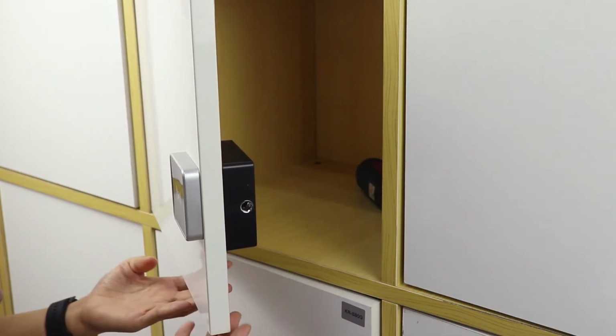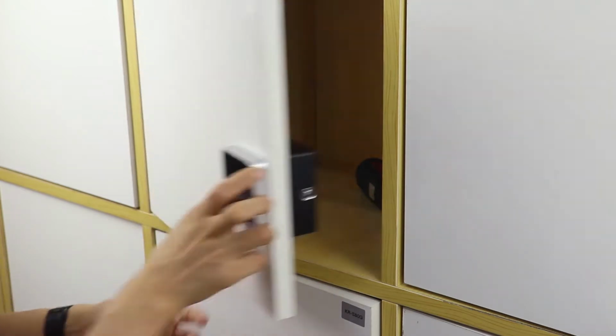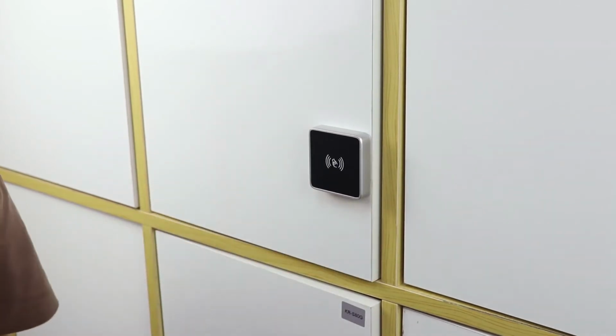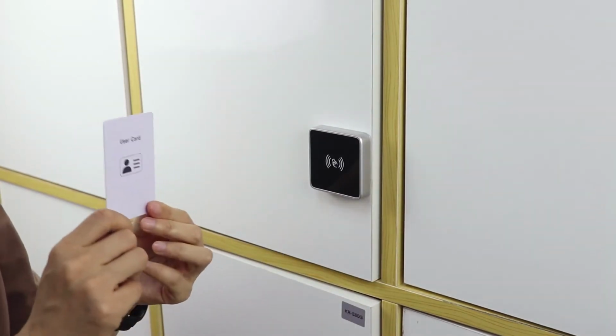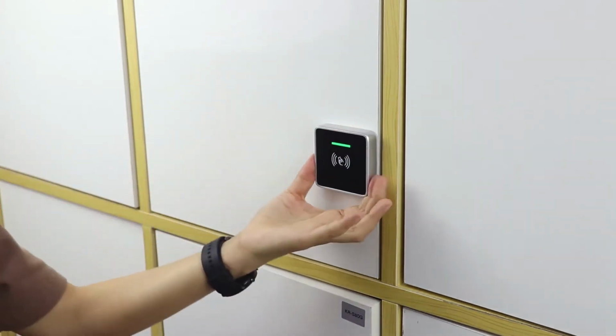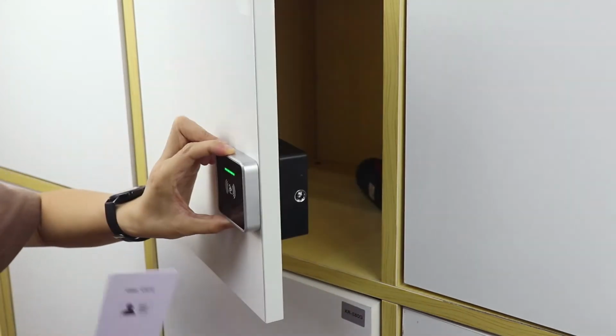Okay, this lock is on the public mode, so you can't close the door. The user can use any RFID card to close the door, and swipe the same card to open the lock.